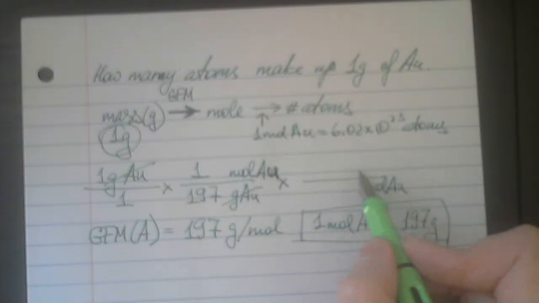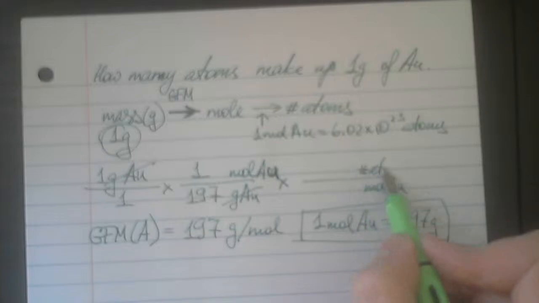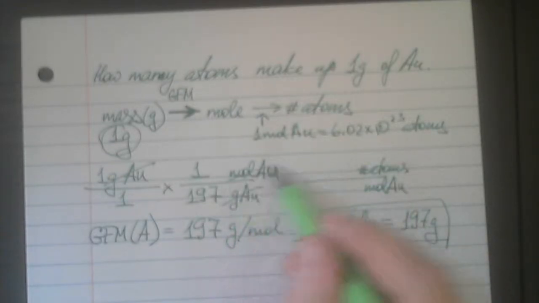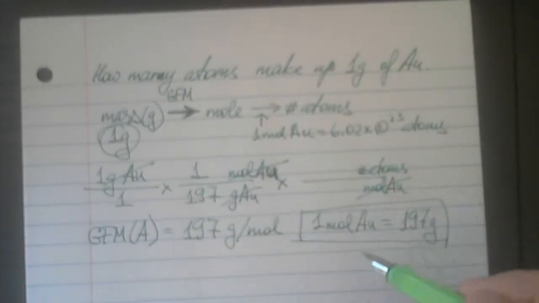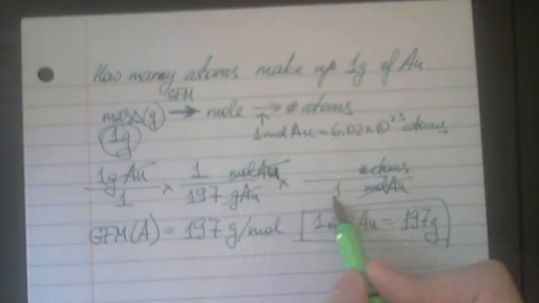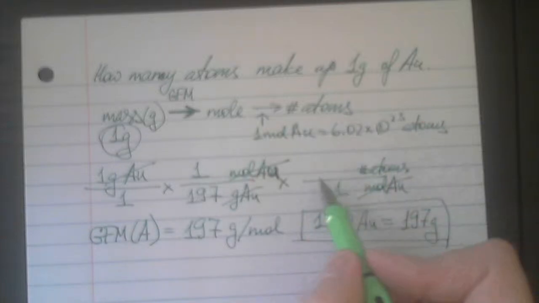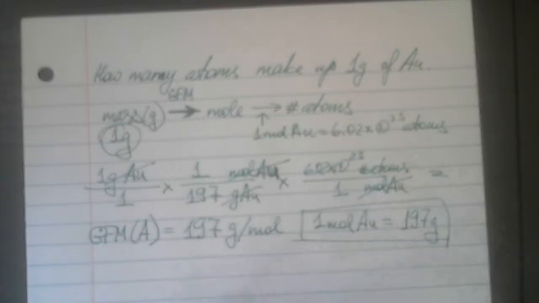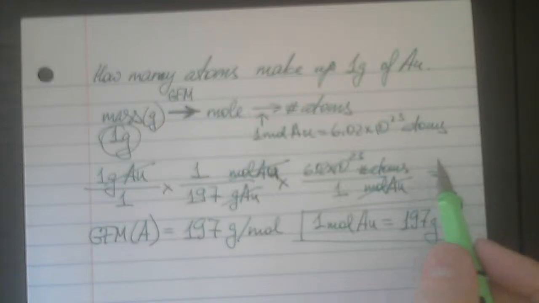And we're placing the number of atoms at the top. We're making this placement because we want moles of gold to be cancelled out, and 1 mole contains that number of atoms, 10 to the power of 23. So altogether, we have the setup.